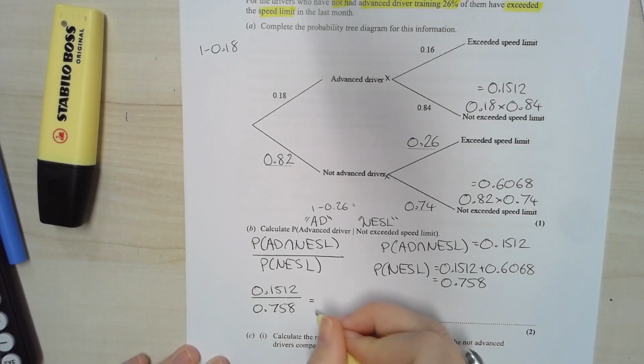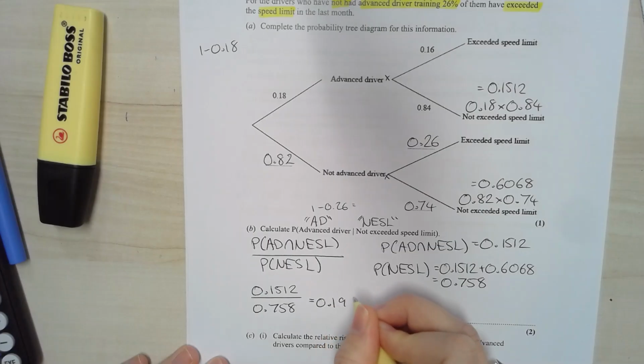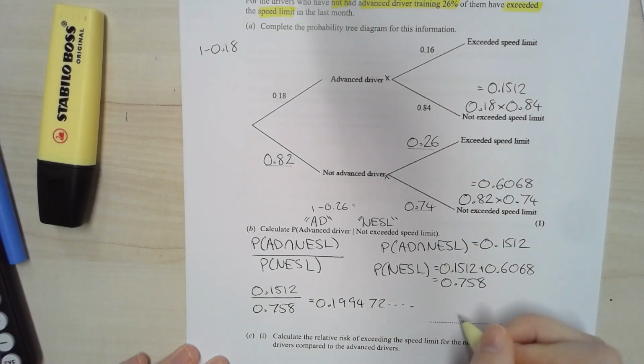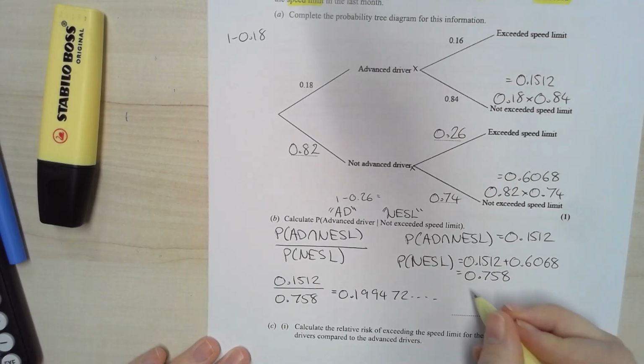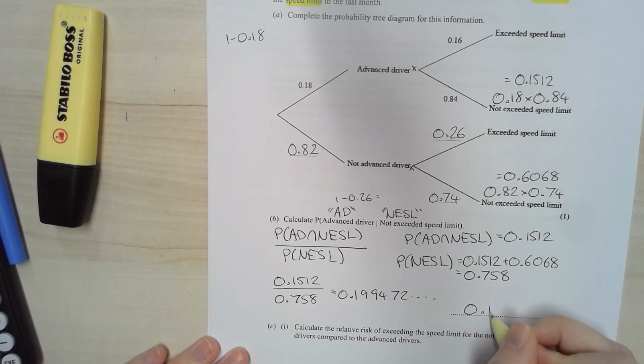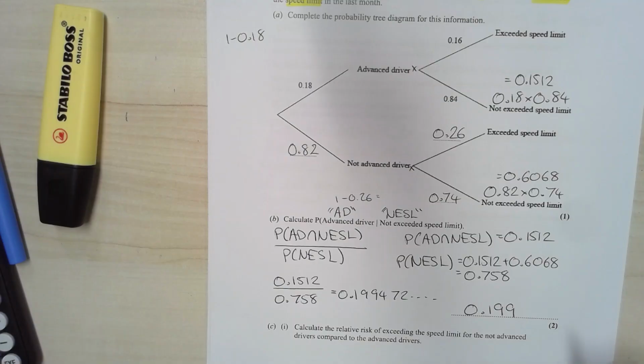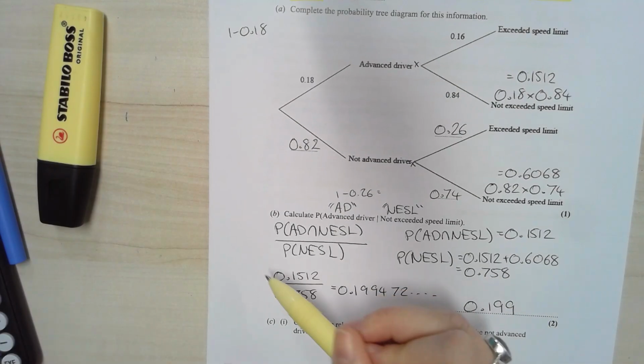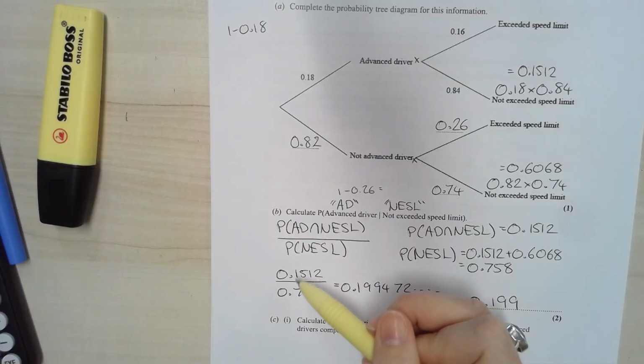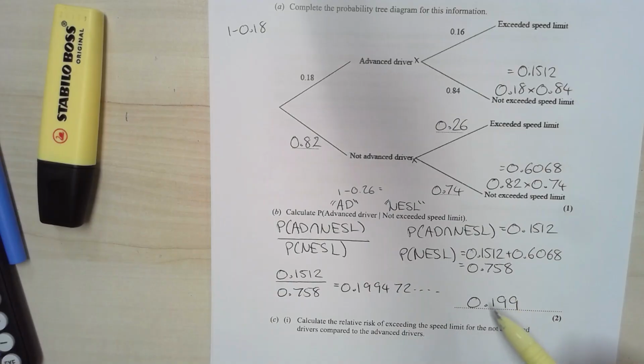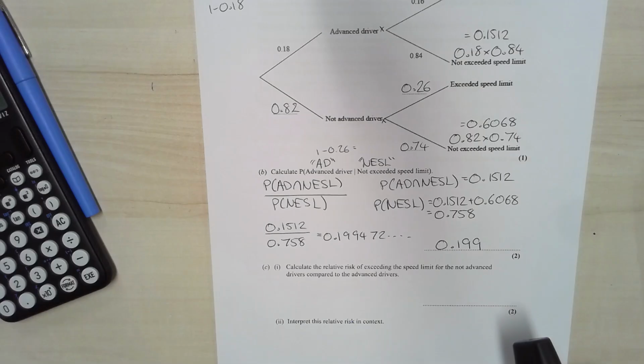That is going to get me 0.199472 and so on. I'm going to round this to 3 decimal places, so I'm going to round that to 0.199 for my final answer. Here, you needed to have calculated both of those probabilities to get 1 mark. Then your final answer will get you that 2nd mark.